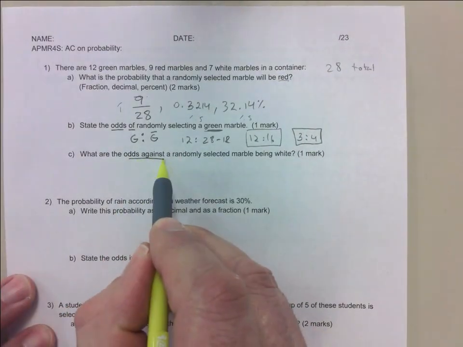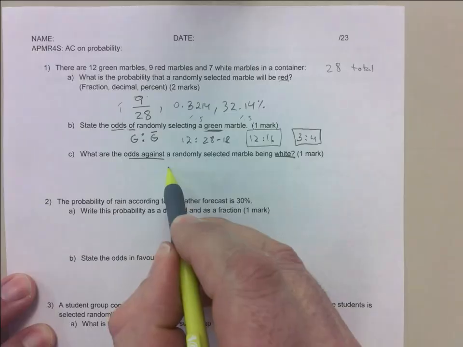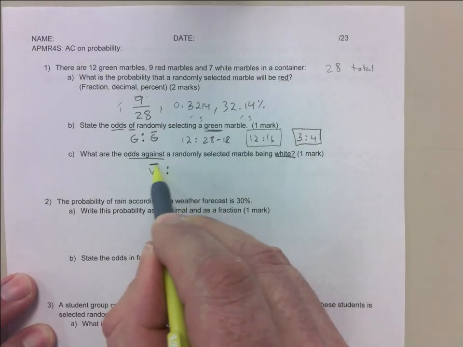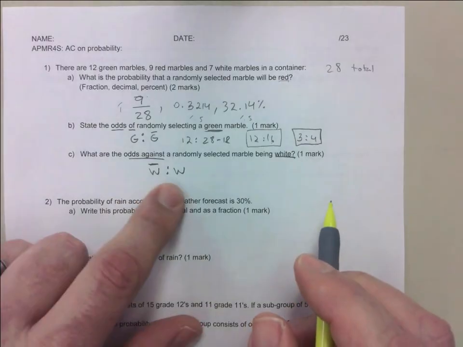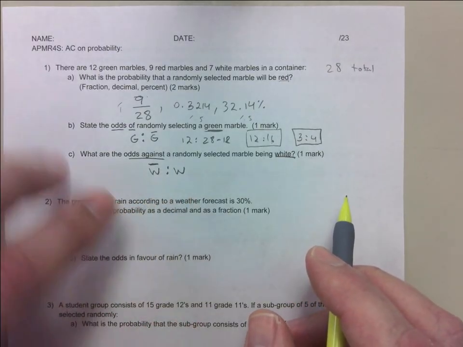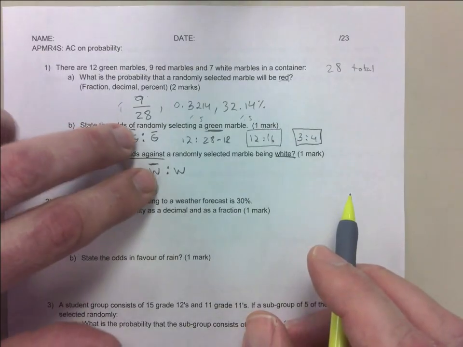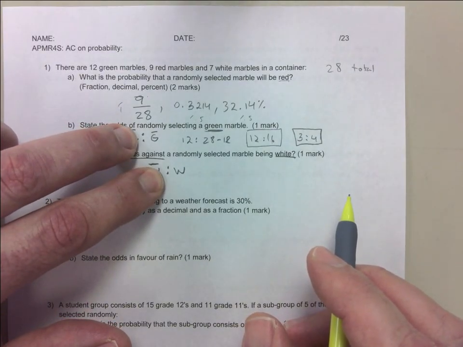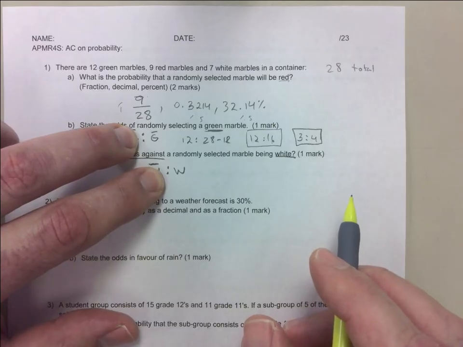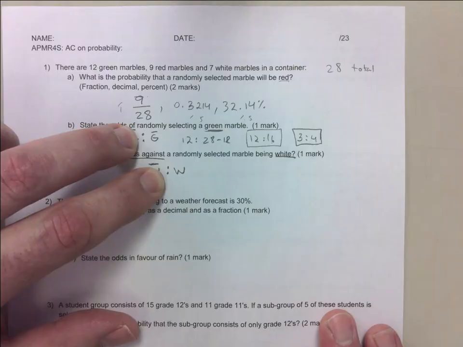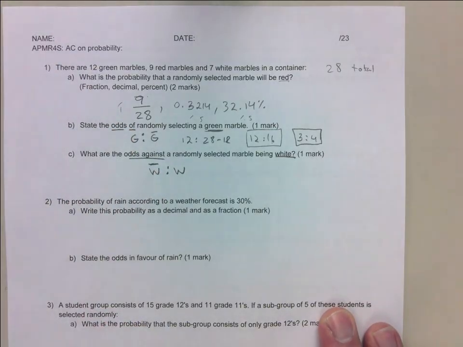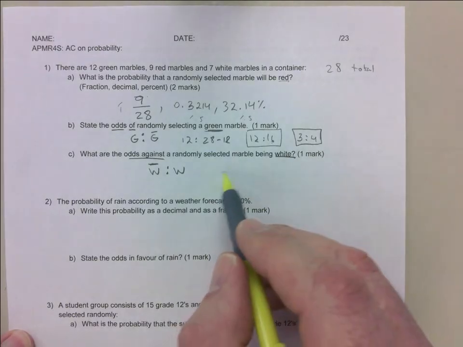What are the odds against randomly selecting a white marble? That means that not white will come first and then white second. Another reminder is that odds, we always state it with the colon, okay? Don't do fractions. If any of your elementary or junior high teachers said, oh, you can do odds as a fraction, please, they're still good teachers. It's technically still all right, but I will never do that because it just completely messes everything up. So please don't write it as a fraction, okay?